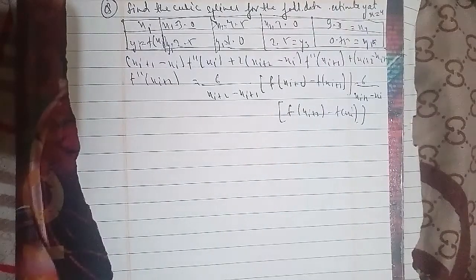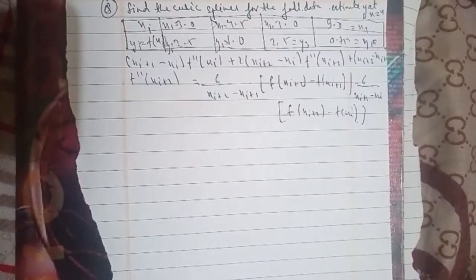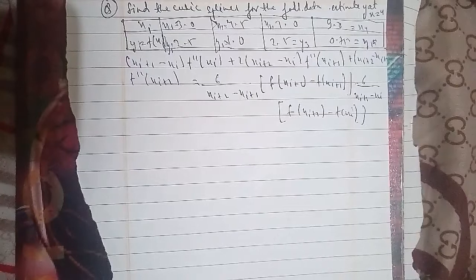In the above equation, i varies from 1 to n minus 2, and in this example we have 4 data points where n equals 4, and therefore i will vary from 1 to 4 minus 2, that is 2 here.